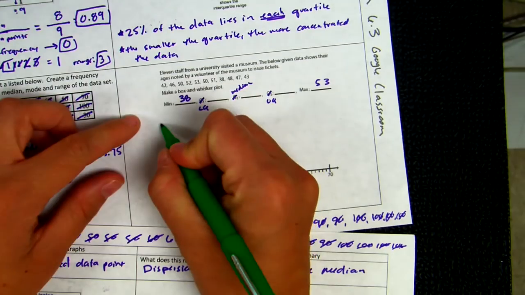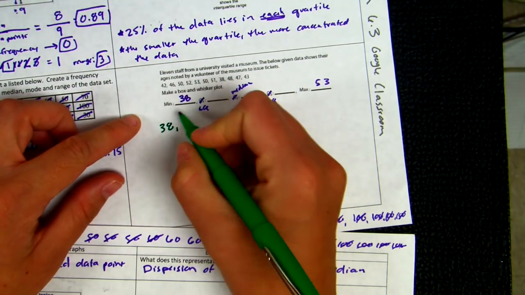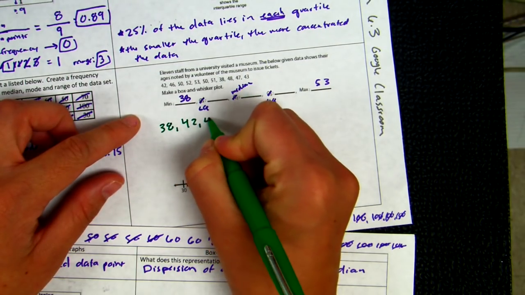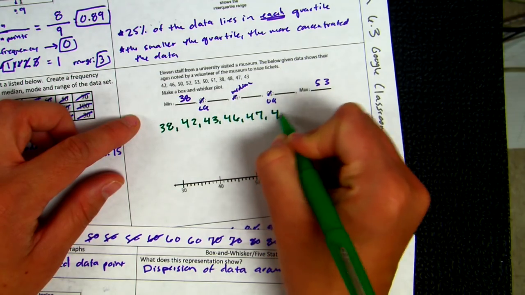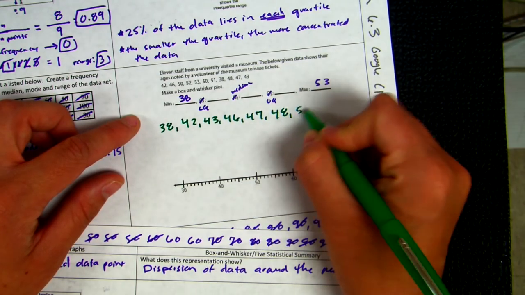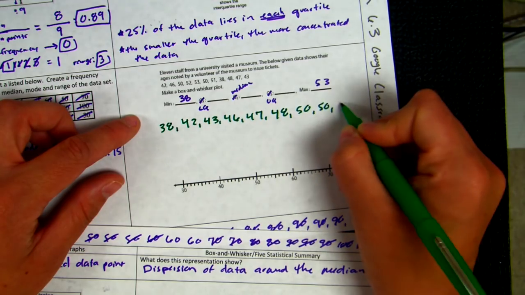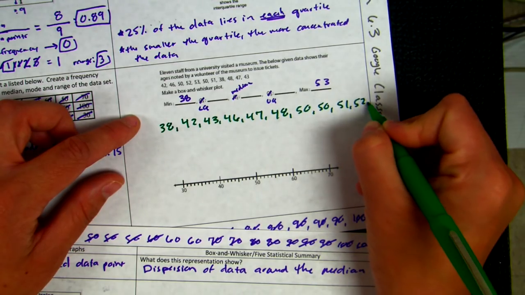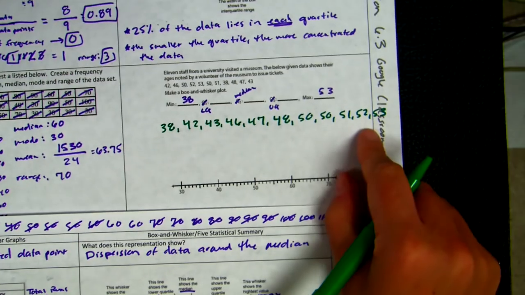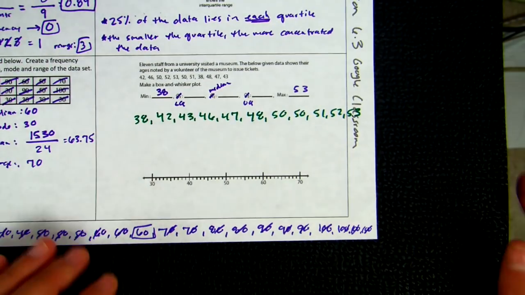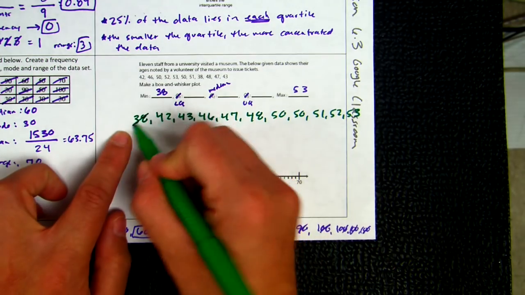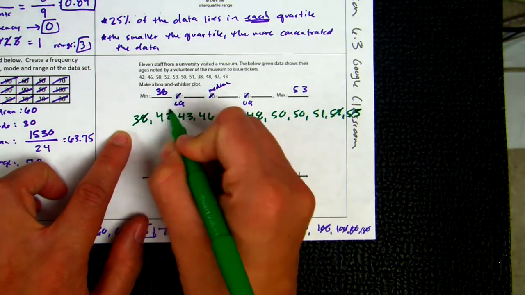In order, I've got 38, 42, 43, 46, 47, 48, 50, another 50, 51, 52, 53. Sorry, it went on to this. I should have scooted it farther to the left. Okay, median. Cross out your data till you find one in the middle. 38, 53, 52.